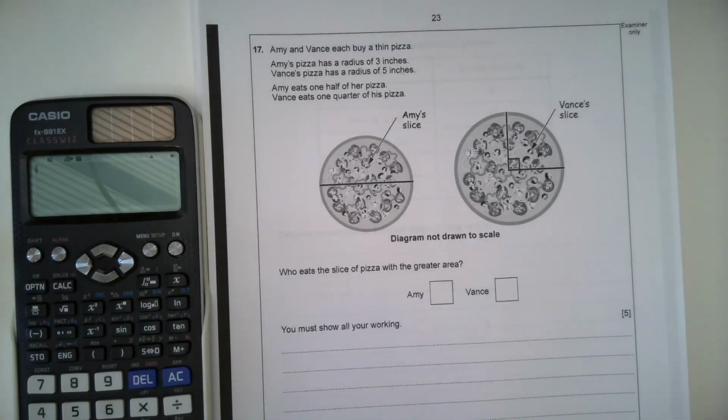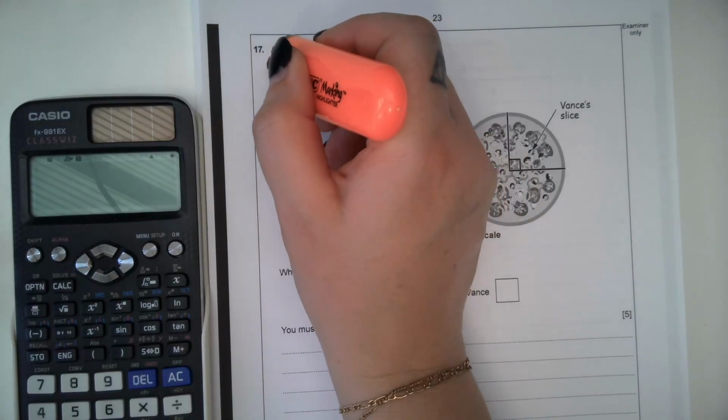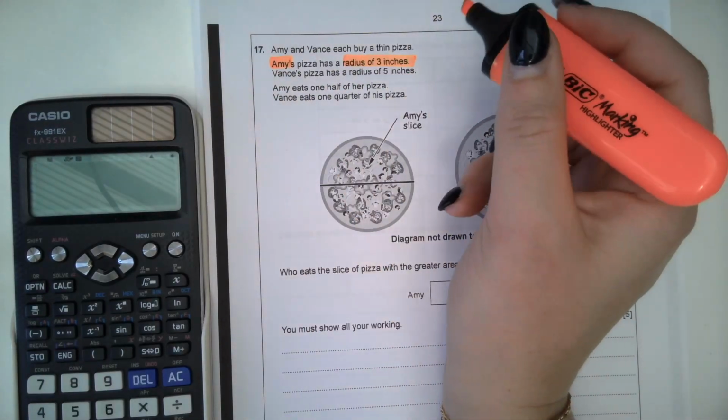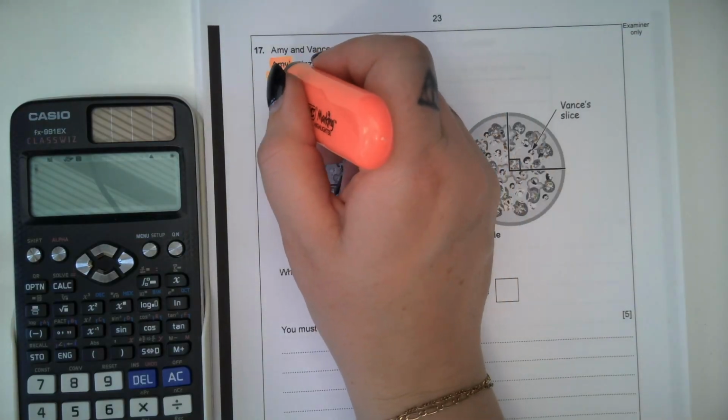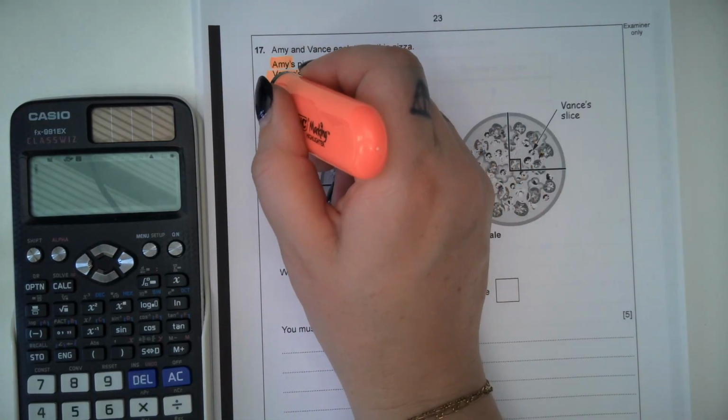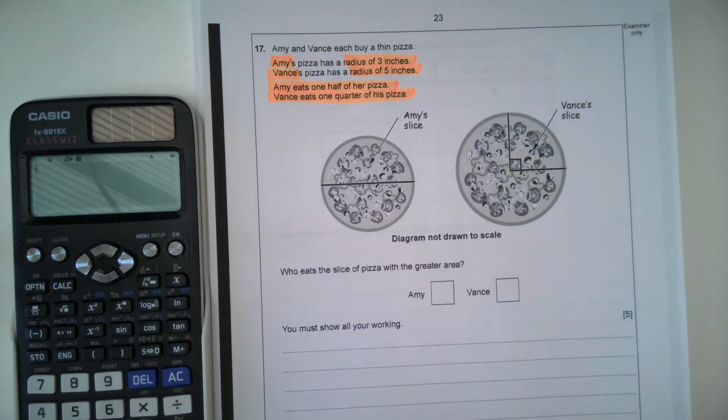Question 17. Amy and Vance each buy a thin pizza. Amy's pizza has a radius of 3 inches. Vance's pizza has a radius of 5 inches. Amy eats 1/2 of her pizza. Vance eats 1/4 of his pizza.